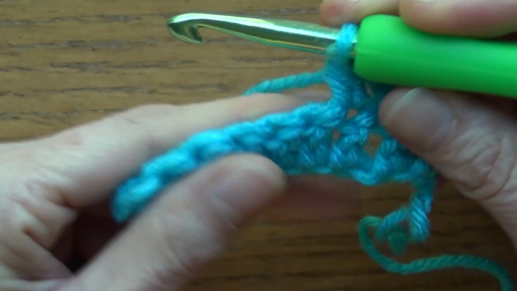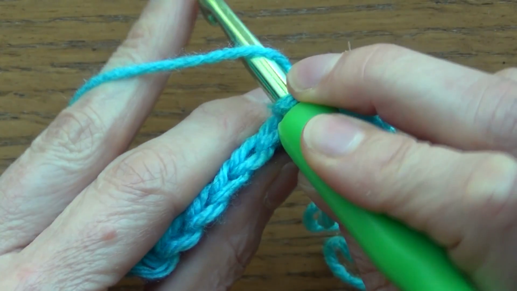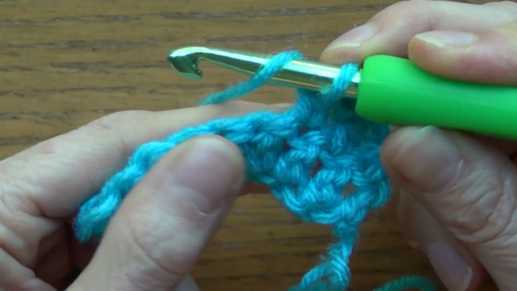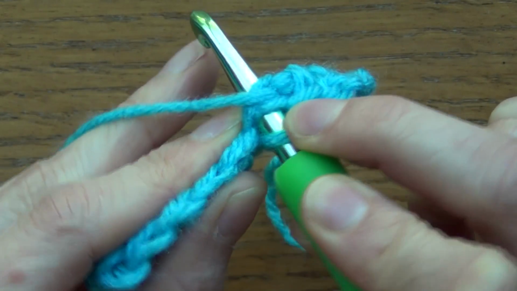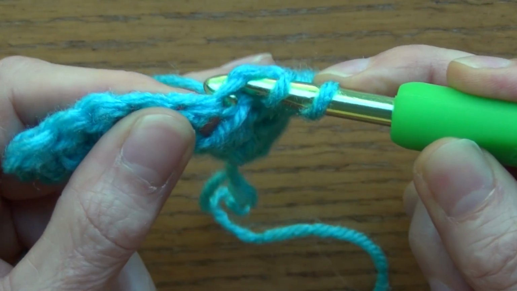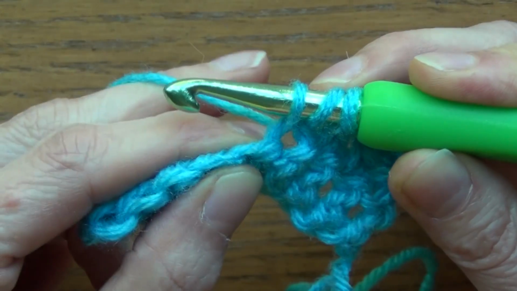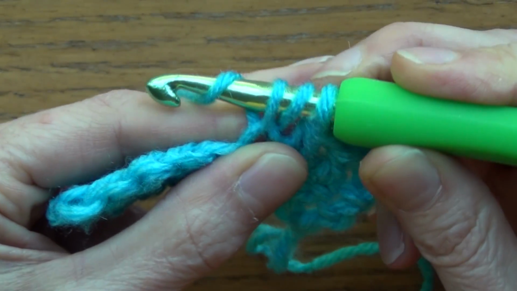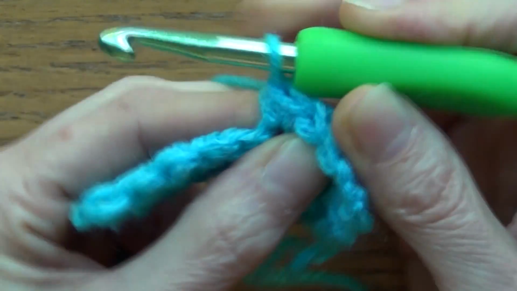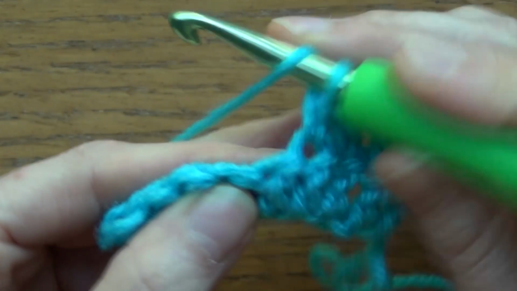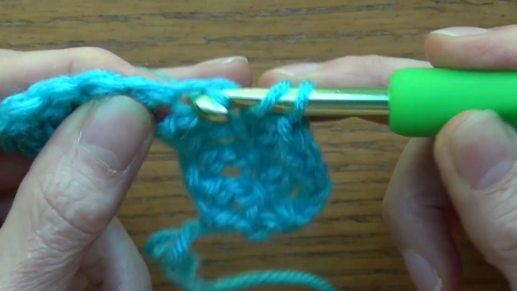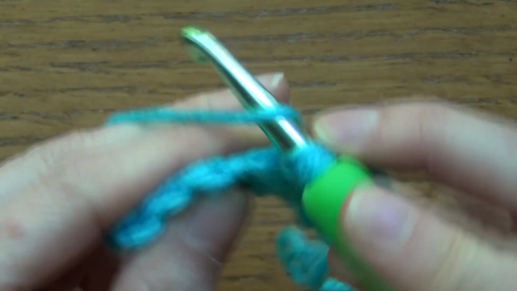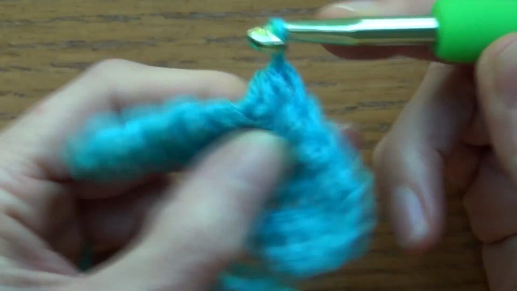Alright, so for the half a double, wrap your yarn around your hook, go into the next stitch, wrap your yarn around and bring that loop through, and then wrap your yarn around and go through all three stitches, and there's your half a double. So yarn over into your stitch, yarn over, pull a loop through, yarn over, go through all three.